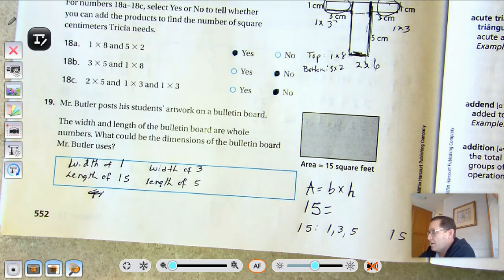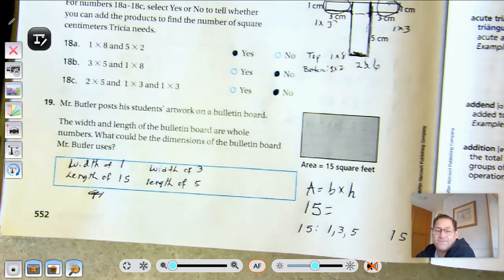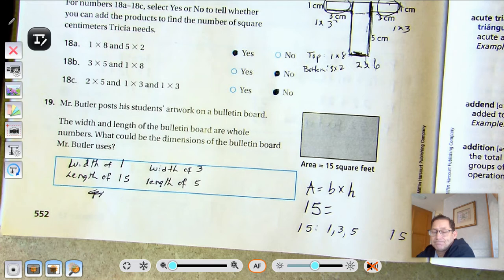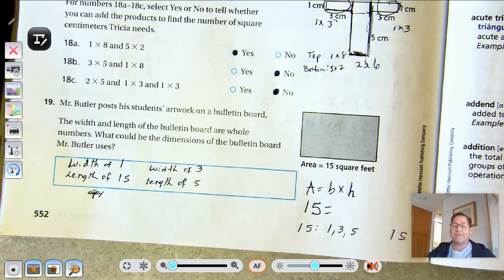Okay. All right. So that finishes chapter 13. That finishes our 4th grade study of mathematics. So practice for your chapter 13 test. Make sure you know the difference between perimeter and area, and may the numbers always be in your favor.